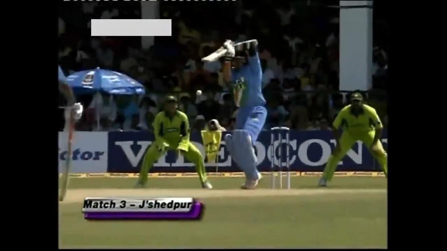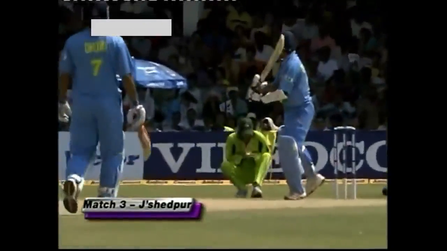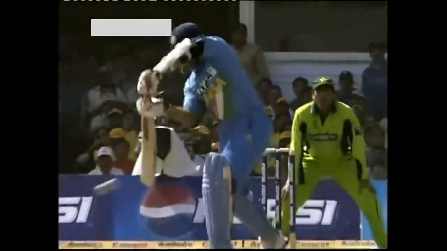Now, we talked about the pace of the surface and the way Tendulkar was dismissed in the last game. Now, this is Jamshedpur. So he didn't have the time. Extra bounce that did him. There was a little bit of movement as well. He was looking to punch it in front of point. Now, that's the pace of the surface. Now, this is the last over. He had ample time to play a similar shot.